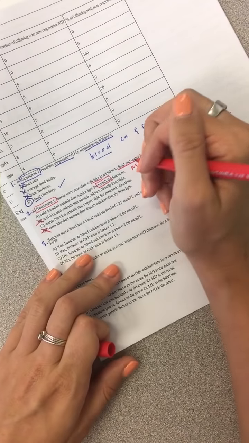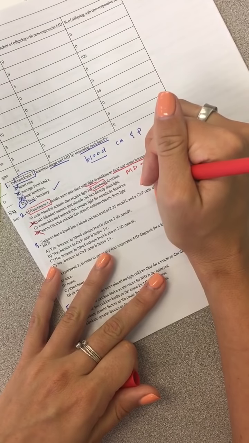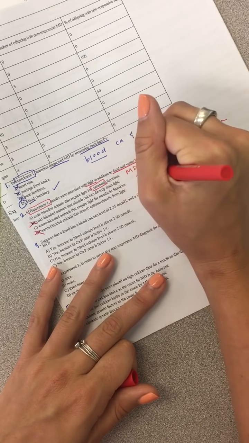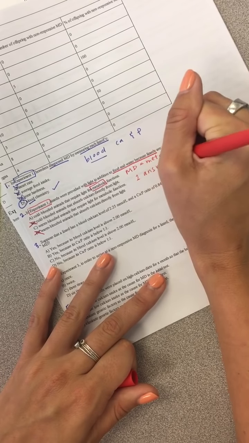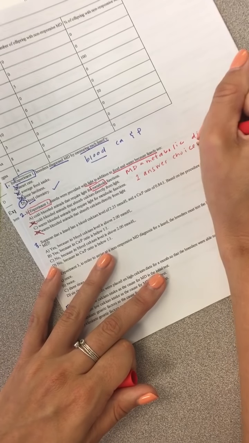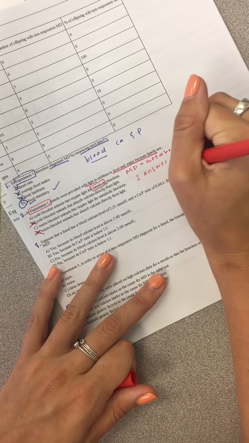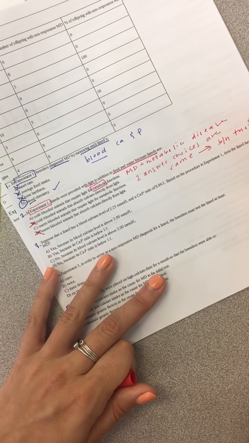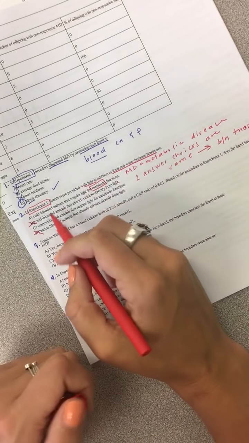So I'm between A and C. As a strategy hint, right? If 2 answer choices are the same, it's going to be between those 2. So that means it's got to be between A and C.